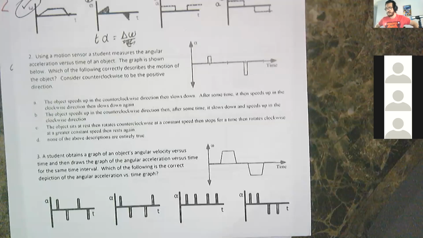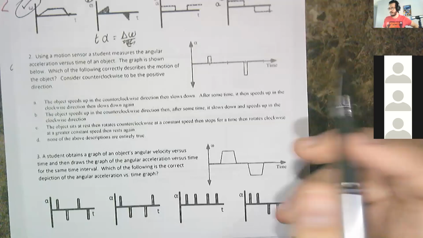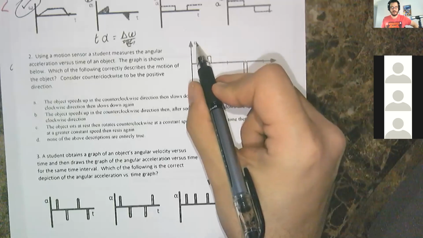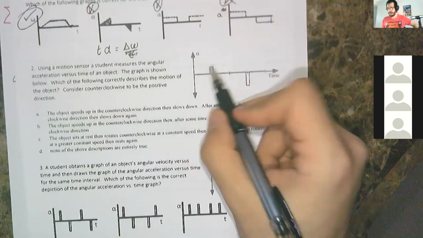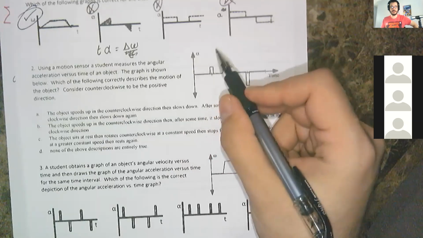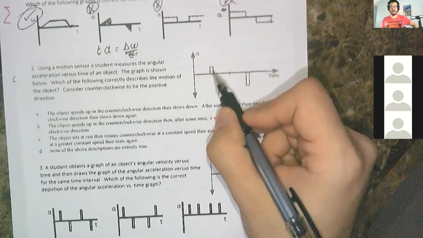Using a motion sensor, a student measures the angular acceleration versus time of an object. So we have an acceleration time graph. That makes any slope jerk, and any area under the curve would be change in velocity.